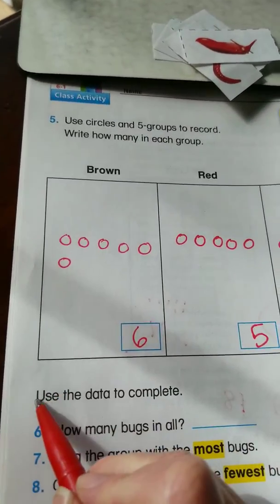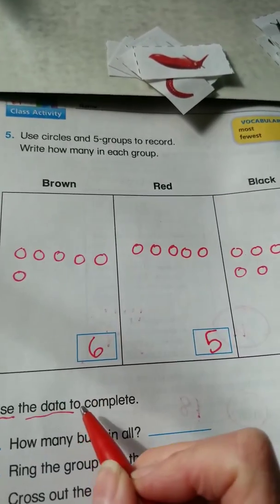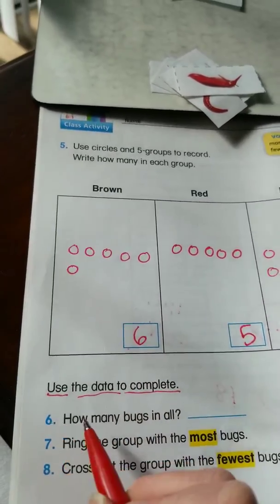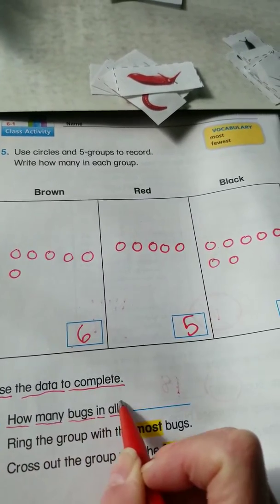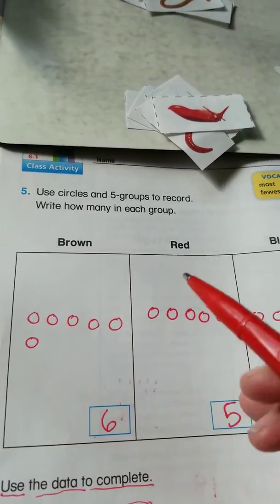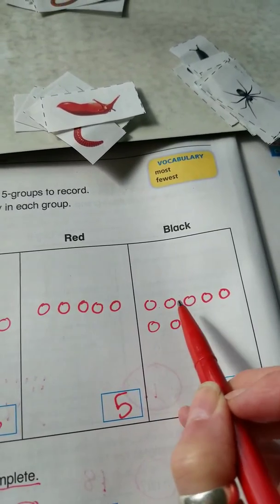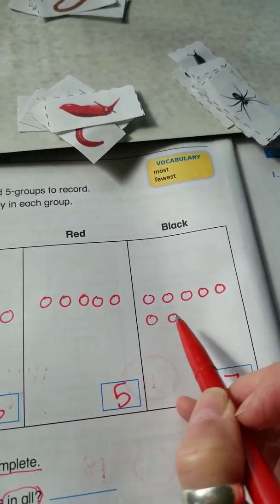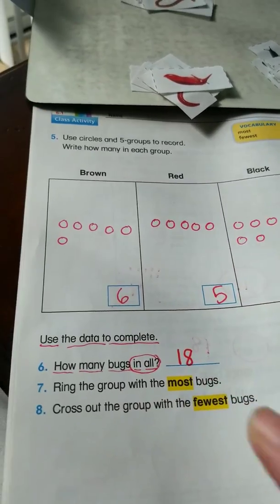And then it says, use the data. That means I'm going to use this information to complete number 6, how many bugs in all? Okay, again, they want me to count all of them. So I'm going to go 5, 6, 7, 8, 9, 10, 11, 12, 13, 14, 15, 16, 17, 18. And I'm going to write a 1 in front and an 8 in back.